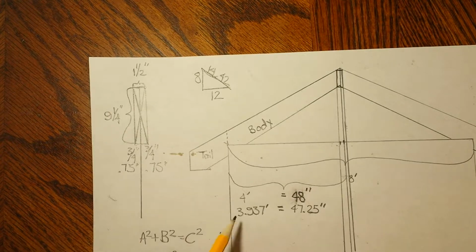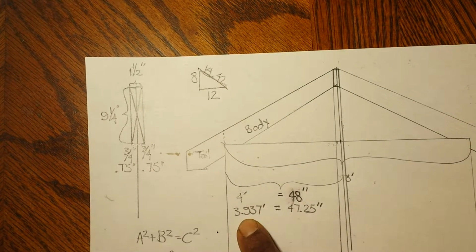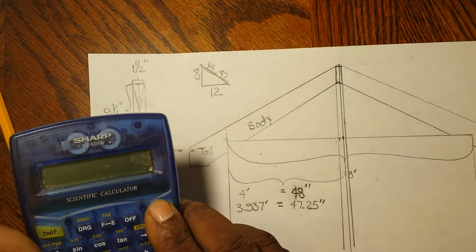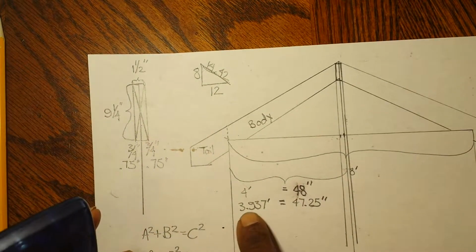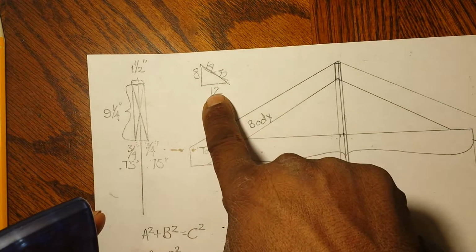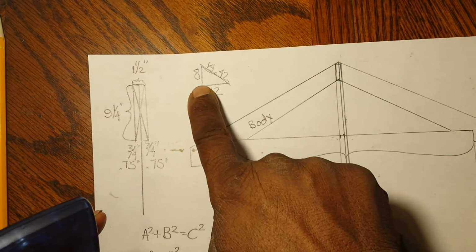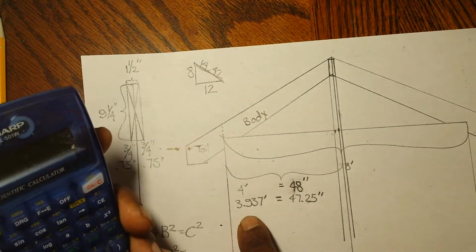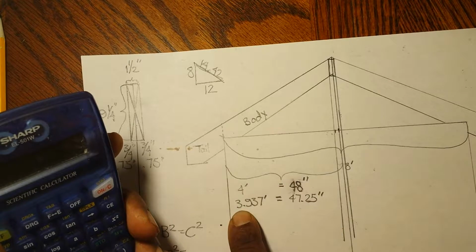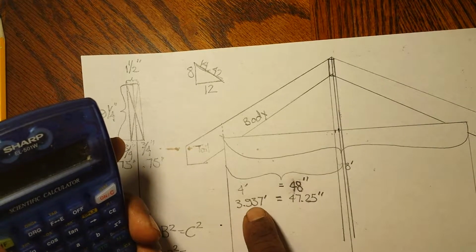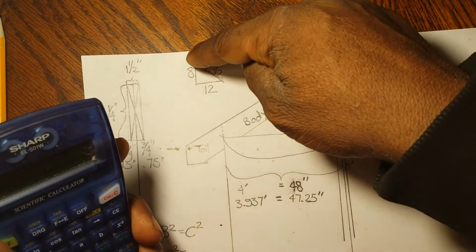So now, with our 3.937, I'm going to show you how to do that on the calculator. Because this is feet. So for every foot, the rafter is going up 8 inches. So all I have to do for this is multiply 3.937 times the hypotenuse.